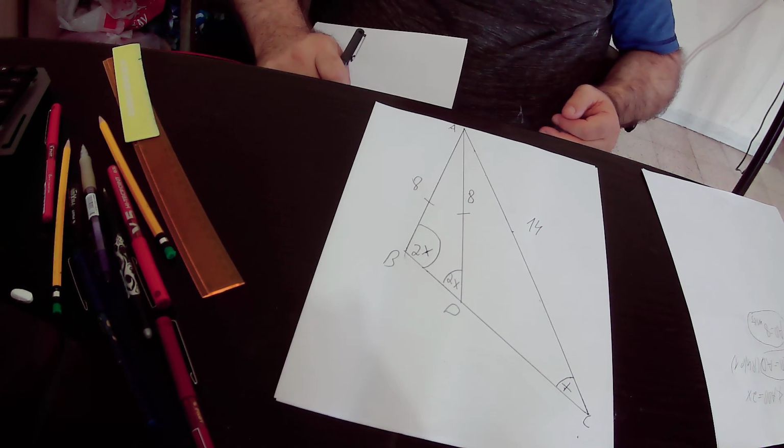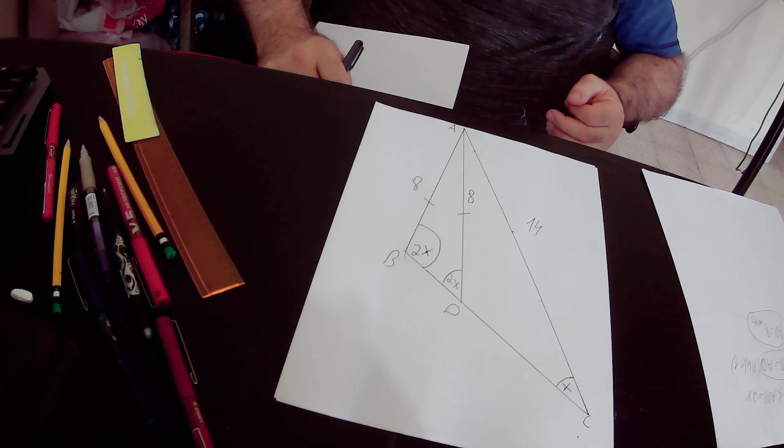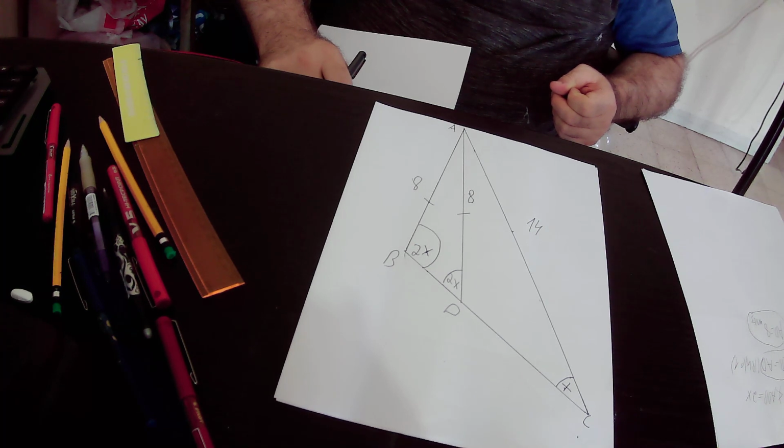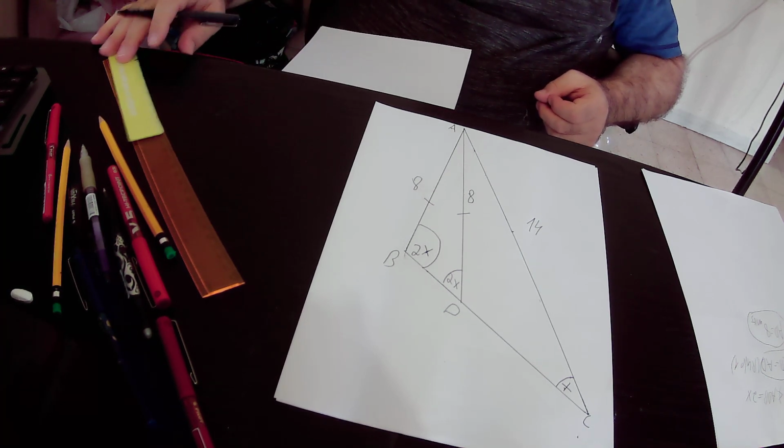Before I present to you rule number 2, I will explain what an exterior angle is, and what interior angles are in a triangle.